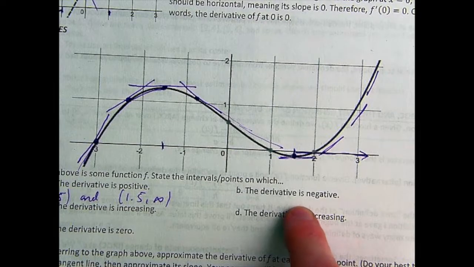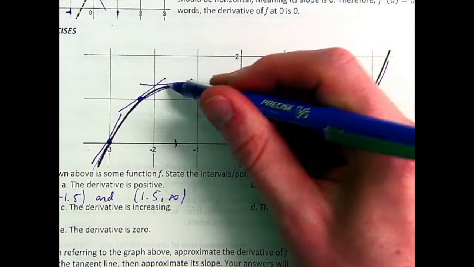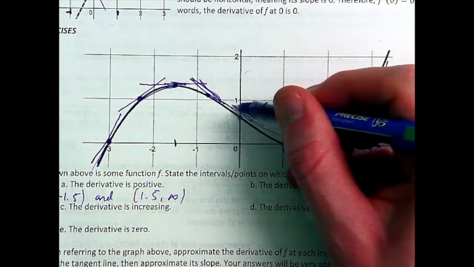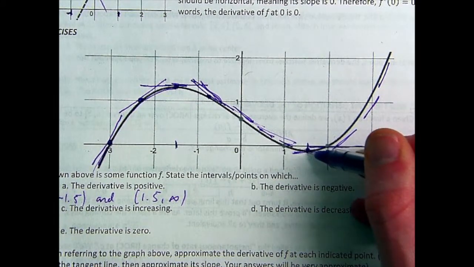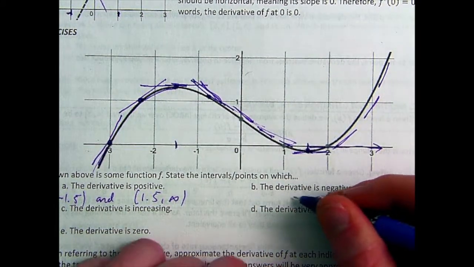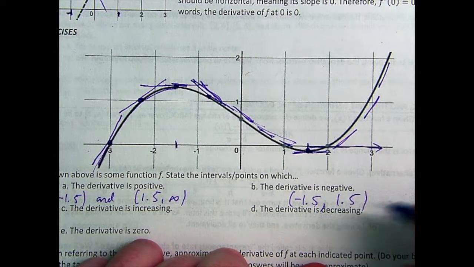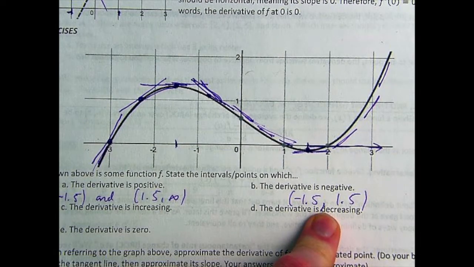Okay, let's have a look at B. Find the places where the derivative is negative. We've kind of already addressed that. Here it's 0, and then here the slope of the tangent line is negative, still negative, still negative, still negative, and it seems like it's negative right up until here. So it looks like between the values -1.5 and +1.5, that's where the derivative is negative.